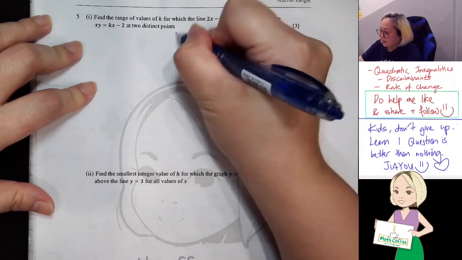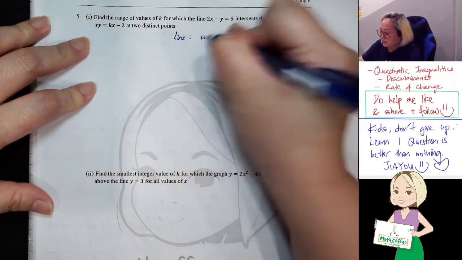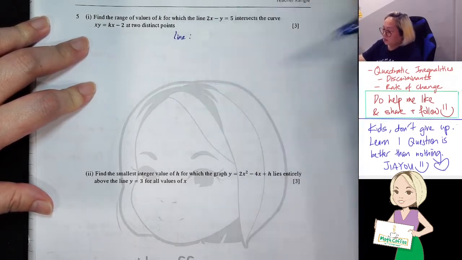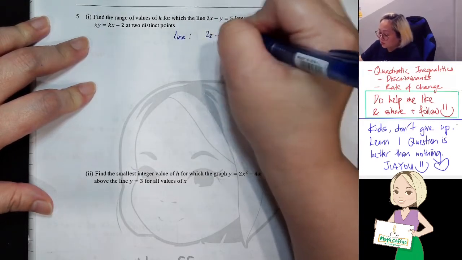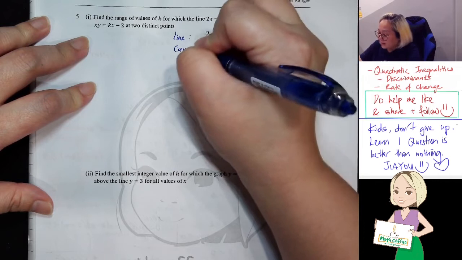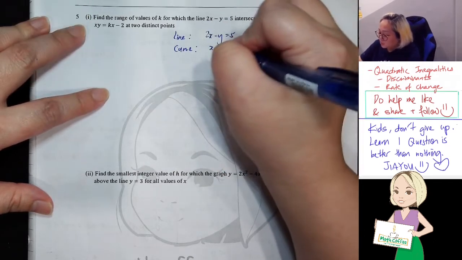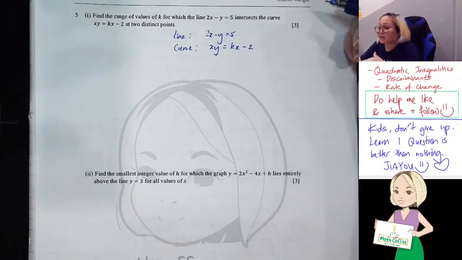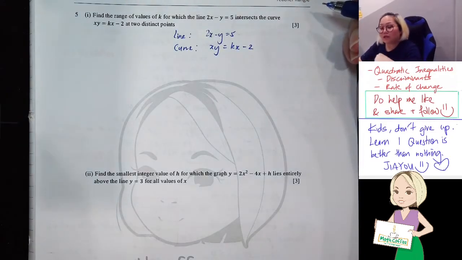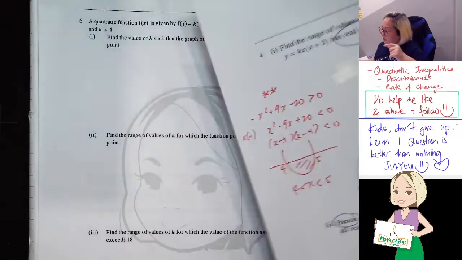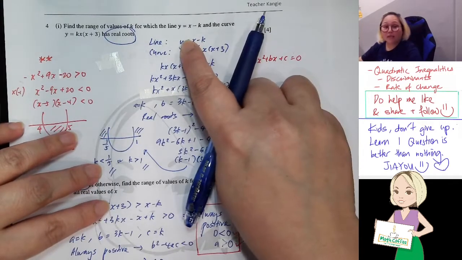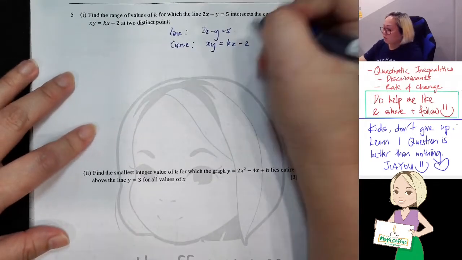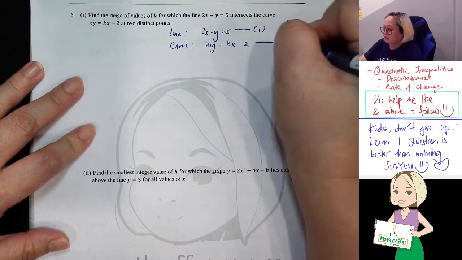So same thing, I will state that my line is 2x minus y equals to 5. My curve is xy equals to kx minus 2. So I'm supposed to do simultaneous equation. This one is not as nice as just now that one. Just now straight away already y subject and y subject. But this one just shift. So maybe you can say this is your equation 1, this is your equation 2.